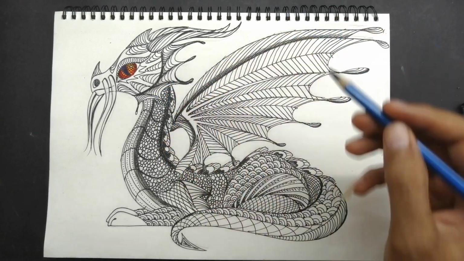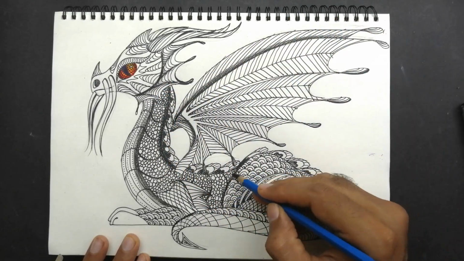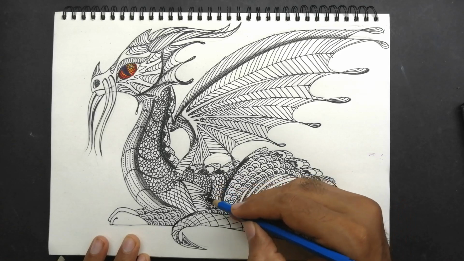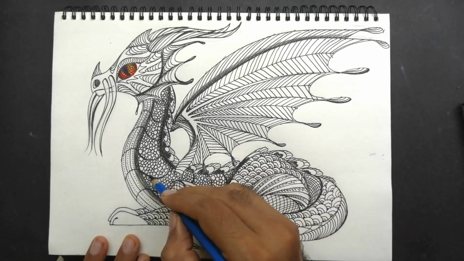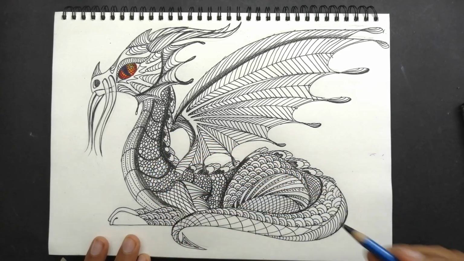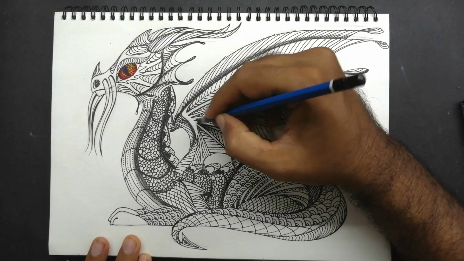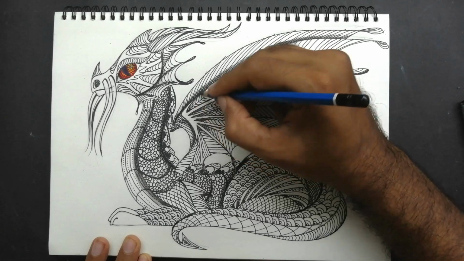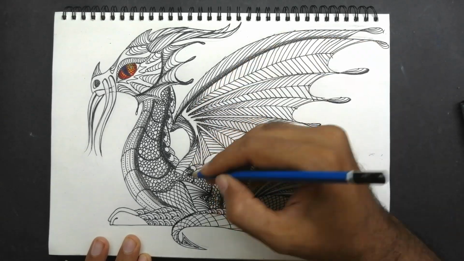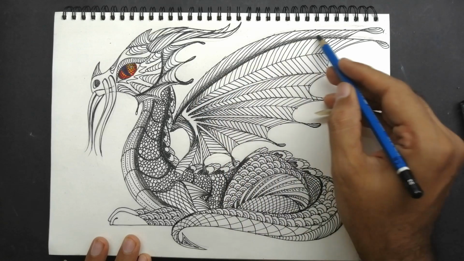Now when I put the shadow, it creates depth in the drawing and the picture becomes 3D. So it's very important to use some kind of pencil for putting shades. It's not a necessity, but if you wish, you can add this.